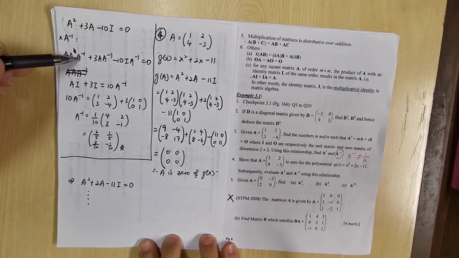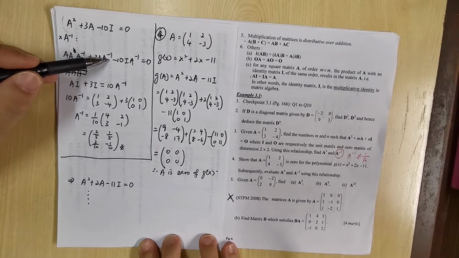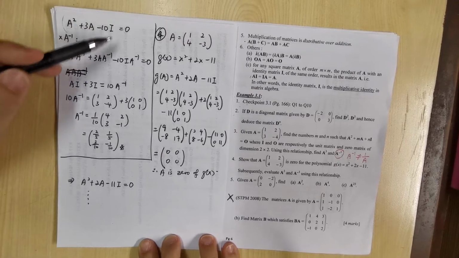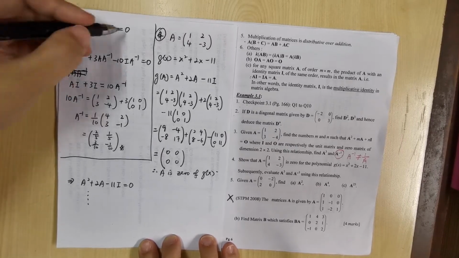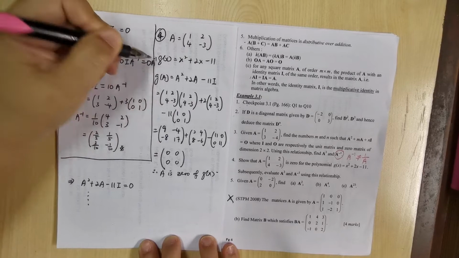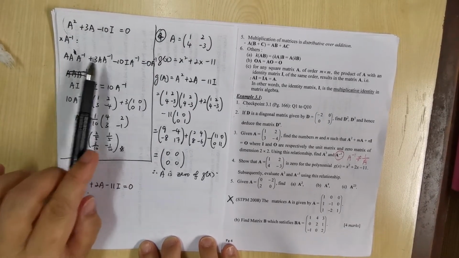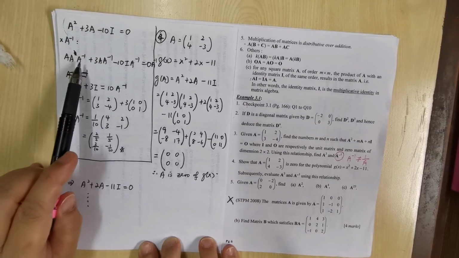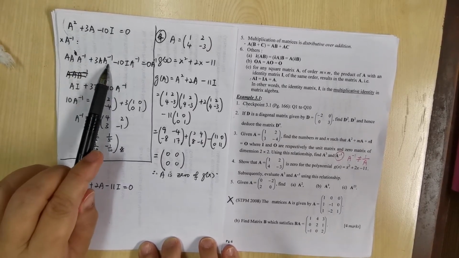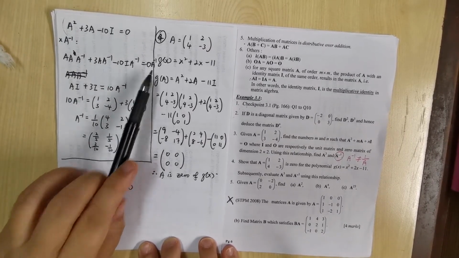Multiplied with inverse A. So 3A multiplied with inverse A. Now minus 10I multiplied with inverse A. Actually 0 also multiplied with inverse A. So you see for each term, I write inverse A all at the right hand side of the term. Right hand side of the term.